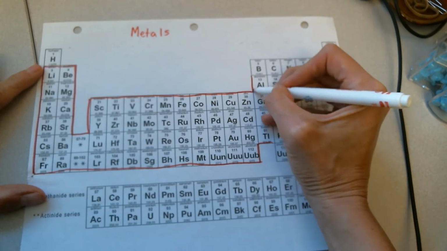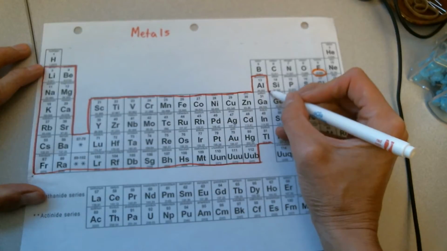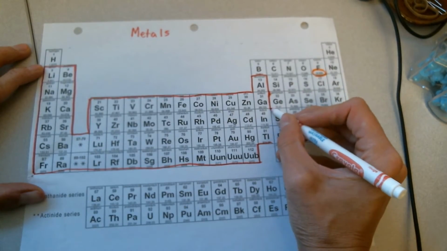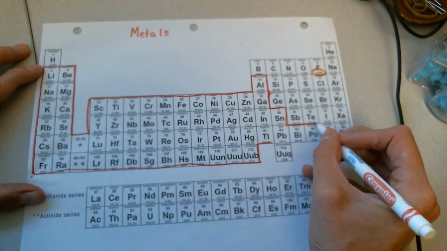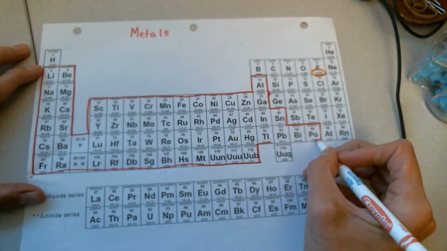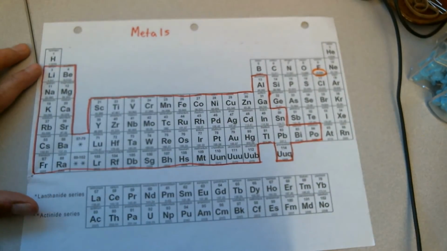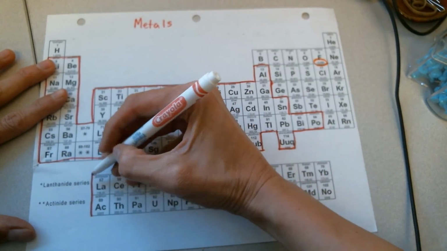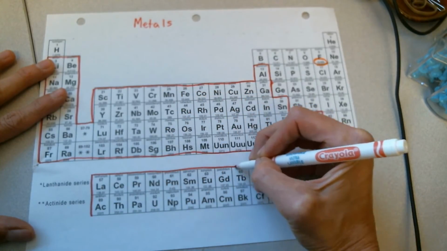I'm going to include aluminum, gallium, tin, bismuth and polonium. So all of these are metals. You'll also want to mark these ones at the bottom, labeled the lanthanide and the actinide series. These also are in fact metals.